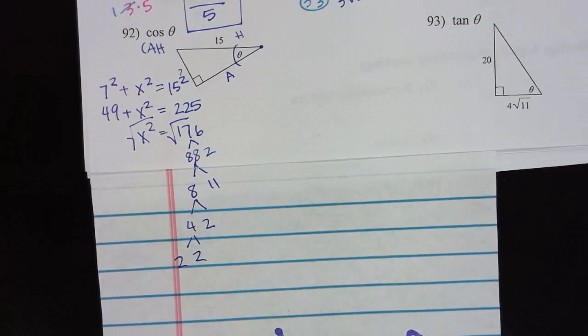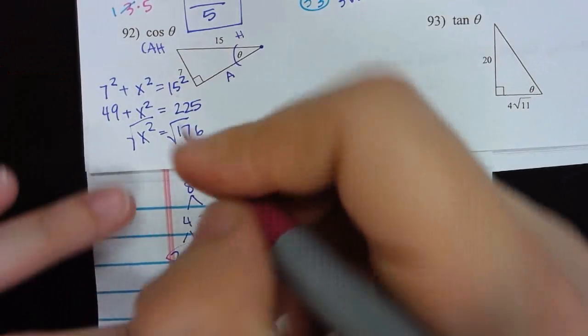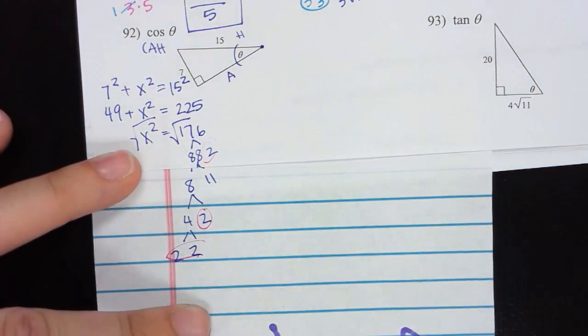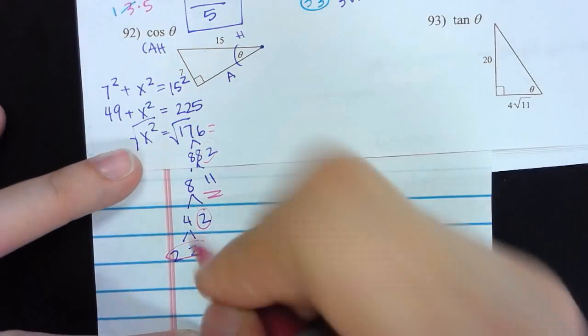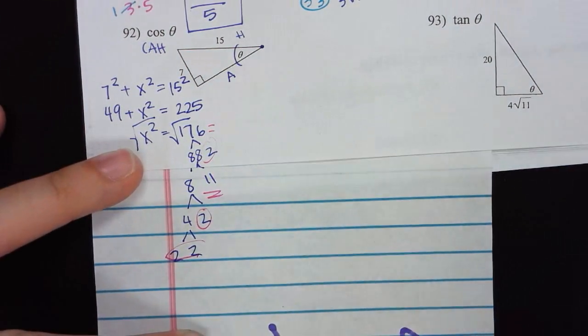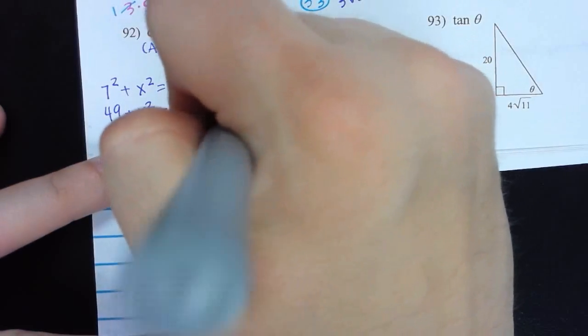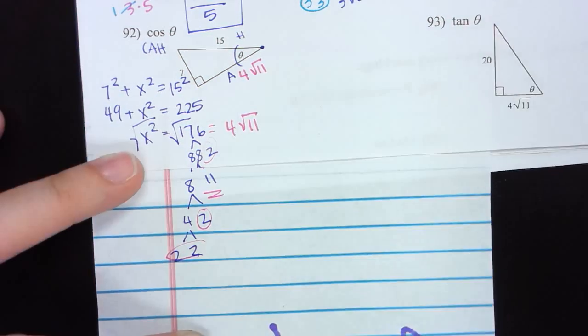So when I circle my groups this time, I've got a group of 2 here, a group of 2 here, and then I have a loner 11. The square root of 176, that group of 2 and that group of 2 come out, they make a 4 square root 11. This right here, 4 square root 11.